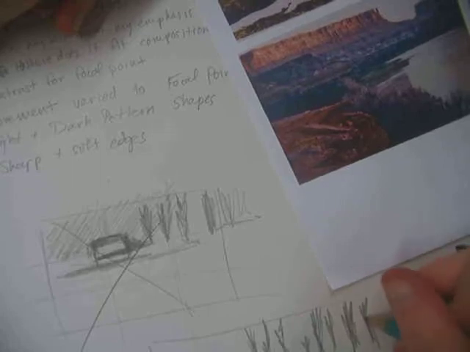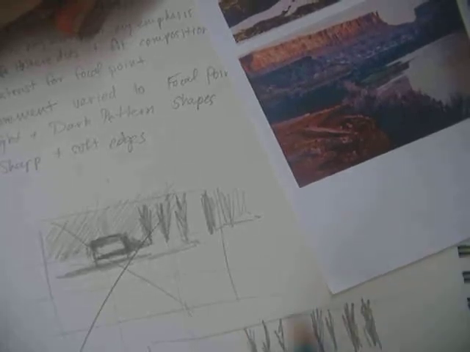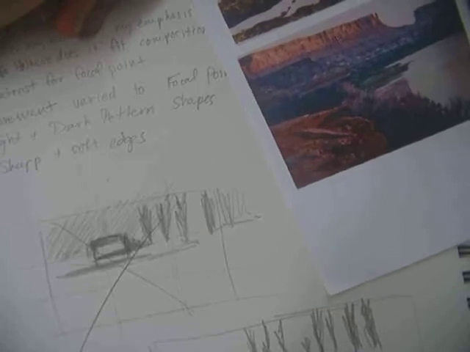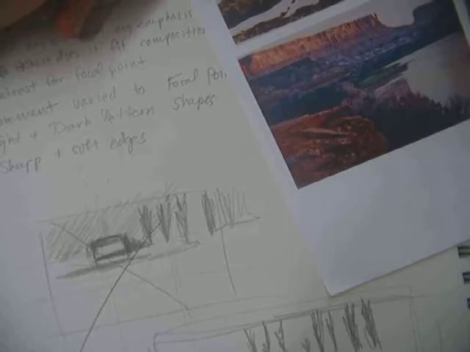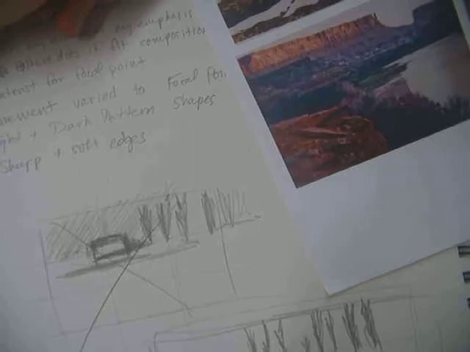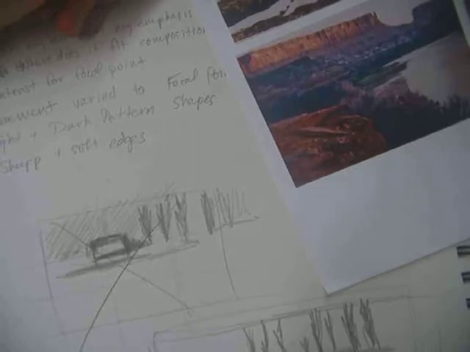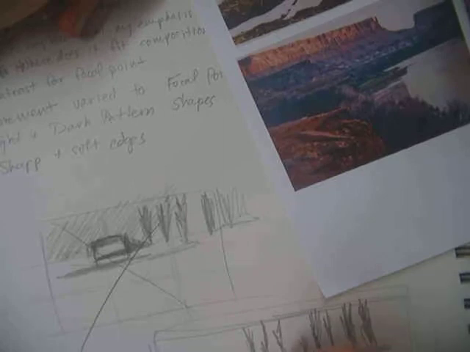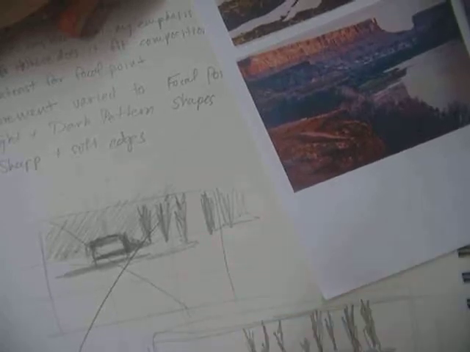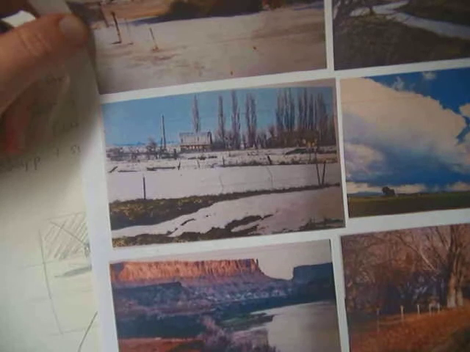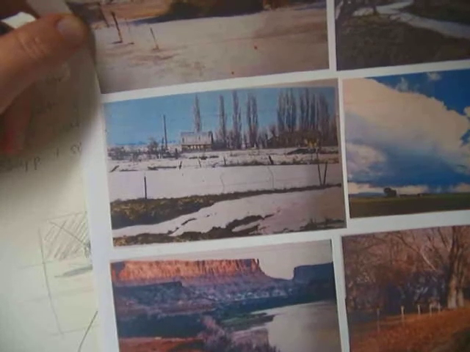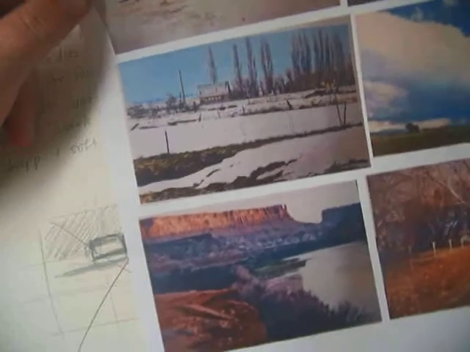So the word thumbnail comes from, it's supposed to be roughly the size of your thumb. Usually I make mine just a bit bigger. And that's just for me. Some people like to go smaller. I like to go bigger. Okay, that's feeling a little bit better. Let's see, next thing. Let's figure this out. I can spend hours on thumbnails.